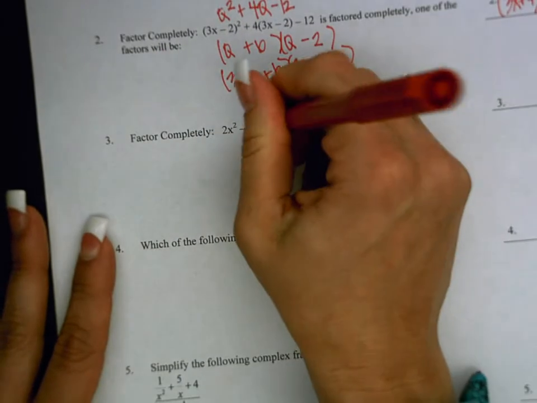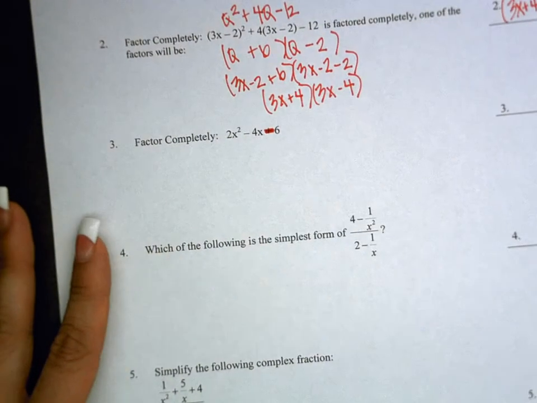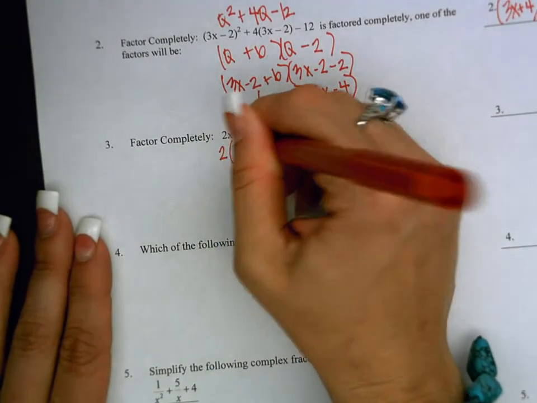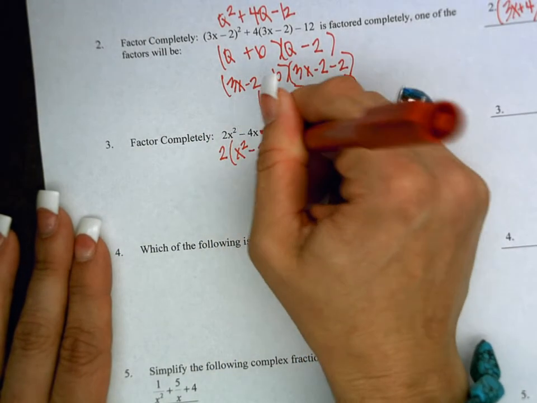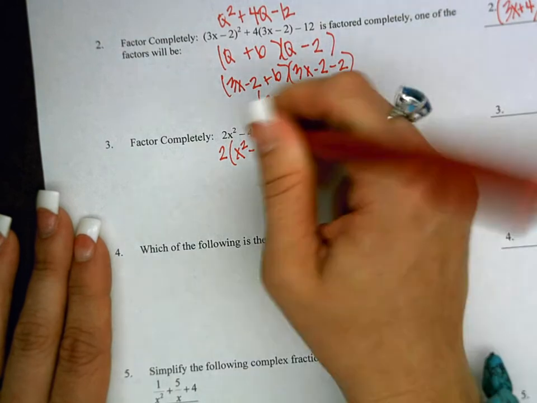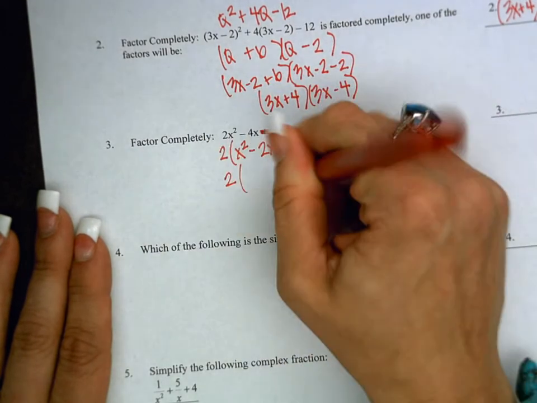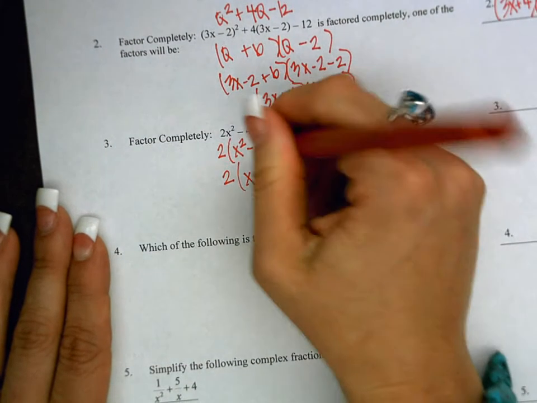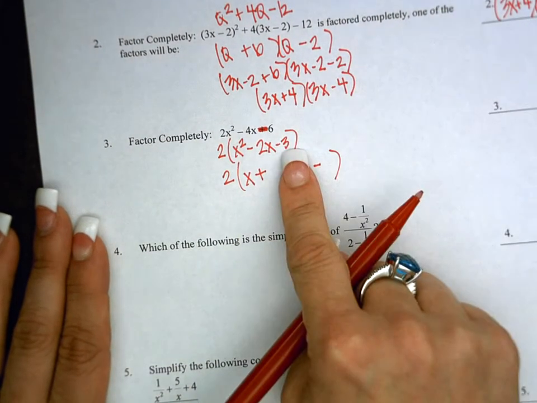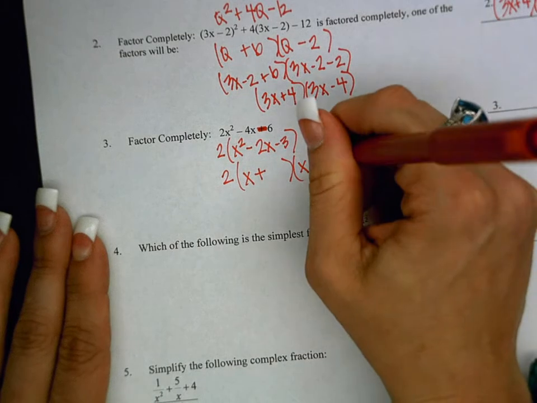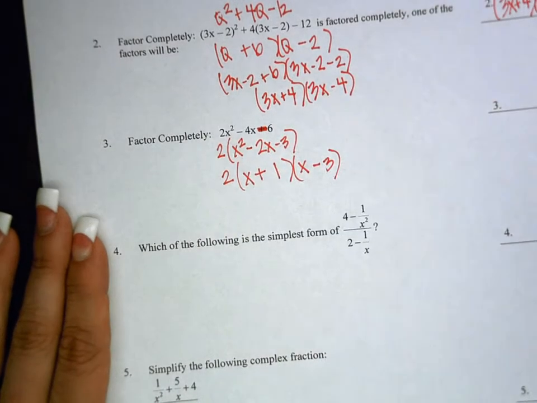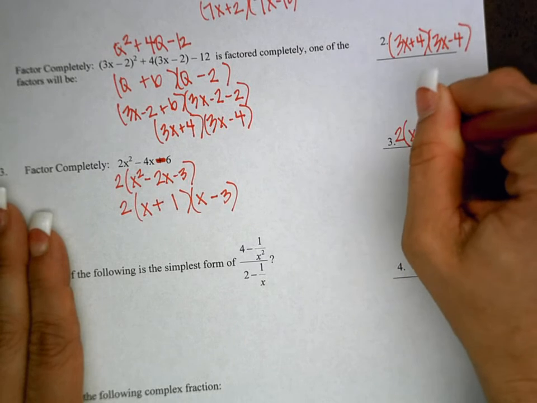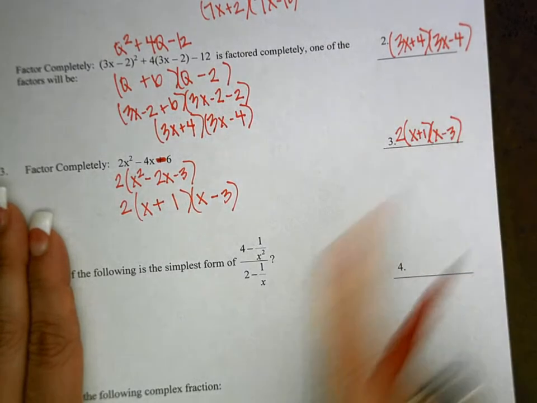Here, this one should be a minus 6 to start with, so fix that on your paper if you didn't listen earlier. Factor out the GCF. Left behind is x squared minus 2x minus 3. That's a trinomial, so 2 is left behind. You're going to have an x and an x. To get a negative at the end, you have to have 1 positive, 1 negative. What multiplies to negative 3 and adds to negative 2 would be negative 3, positive 1. Don't forget the 2 up front. So 2 times x plus 1 times x minus 3.